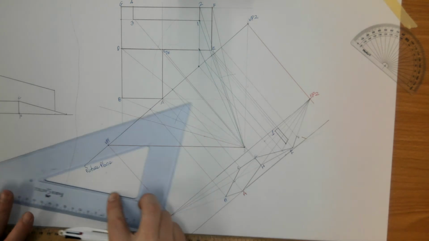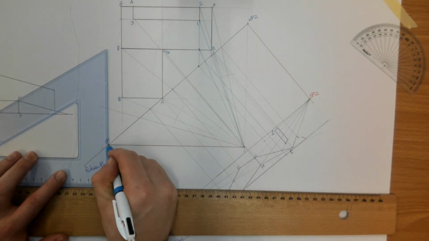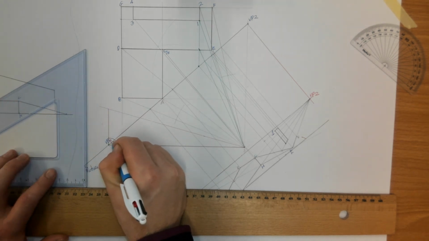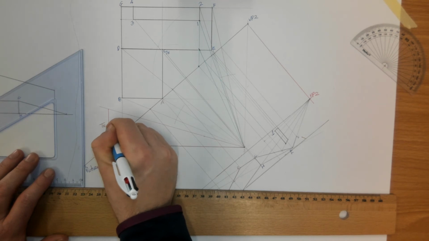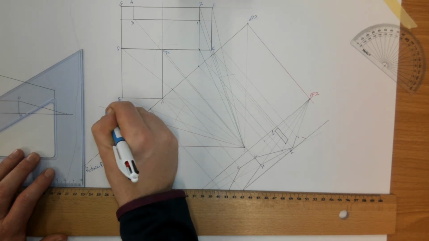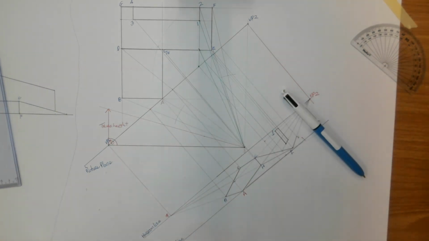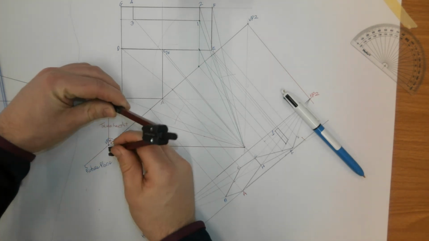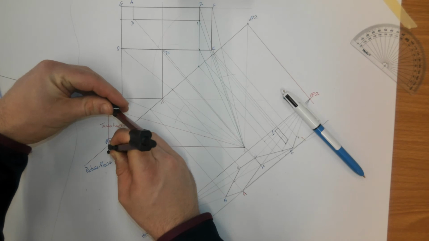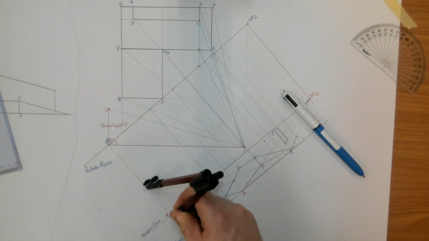Okay, now from VP1, we have to draw a line perpendicular to S, the line S to VP1. So that has to be a right angle there. Now that's the true height. So I'm going to take this distance with my compass and step it over VP1.